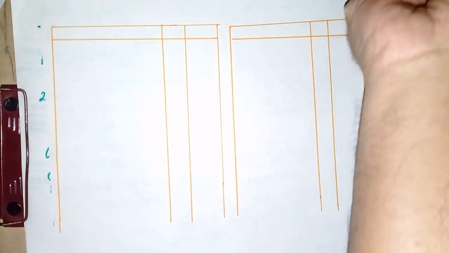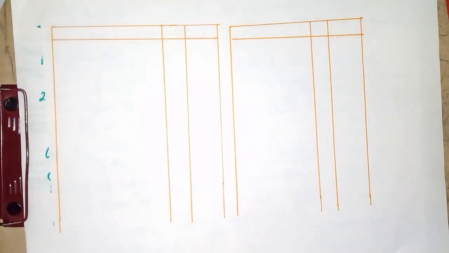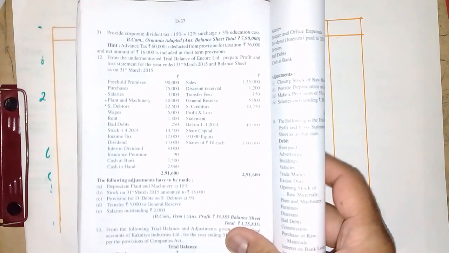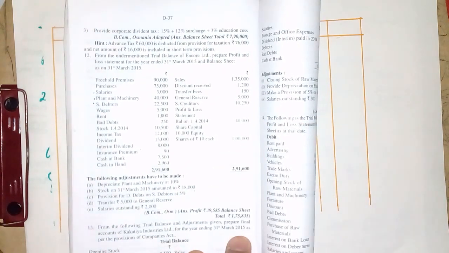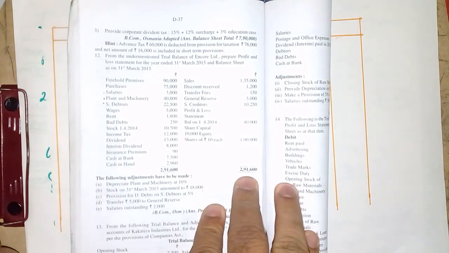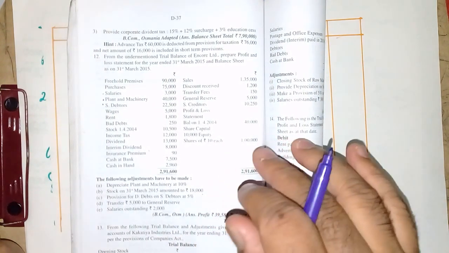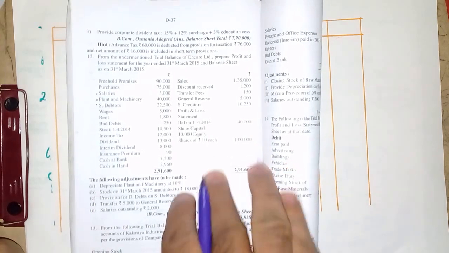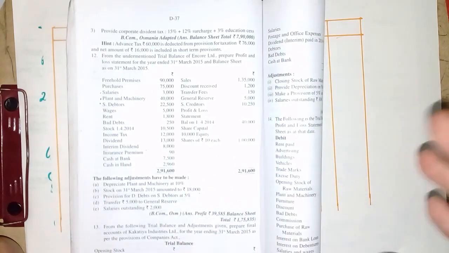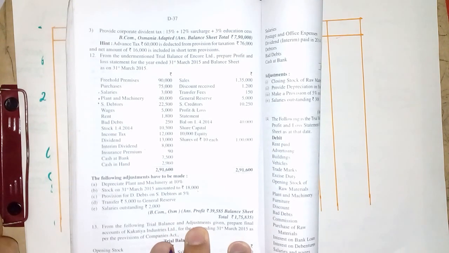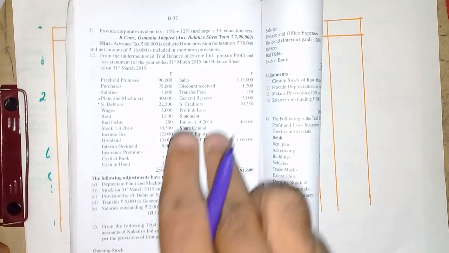Hello everyone, in the current video we will work out the problem of company final accounts. One Osmania University question. We'll work out this problem and we'll see the procedure of how to work out the problem of Osmania University company final accounts. So we'll read the question.